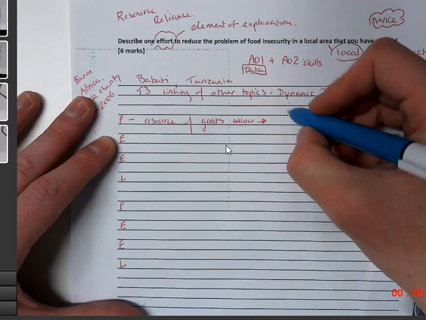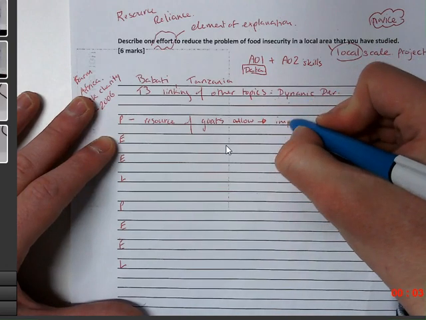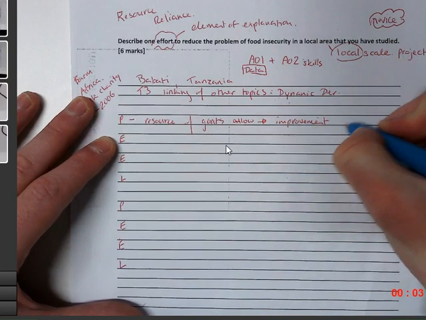So the resources of goats were to allow for an improvement to food security over time.